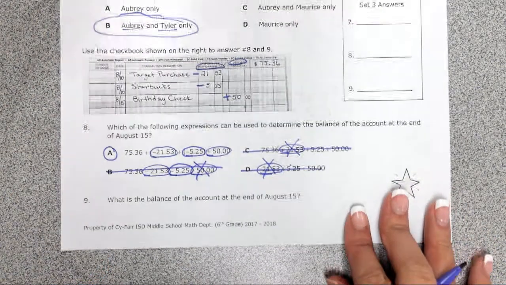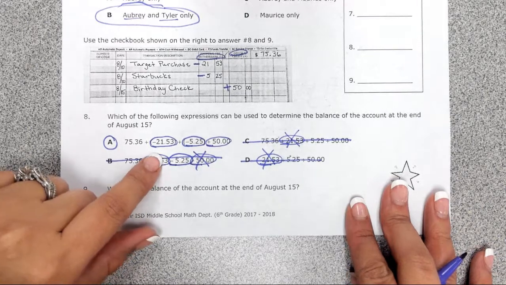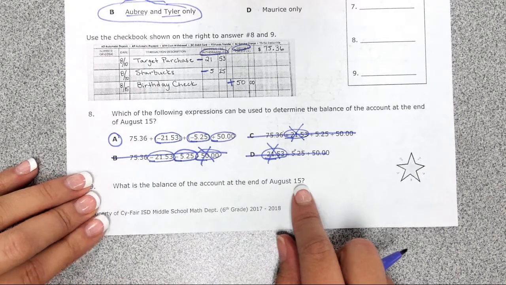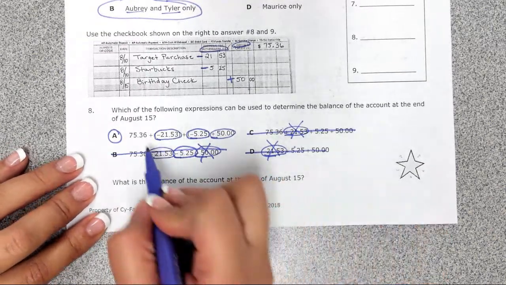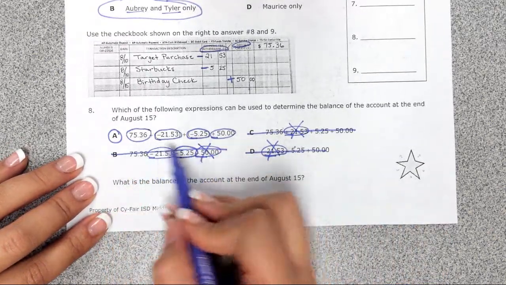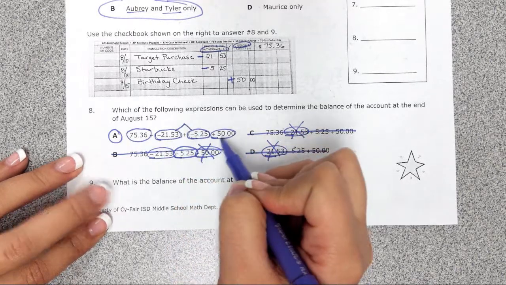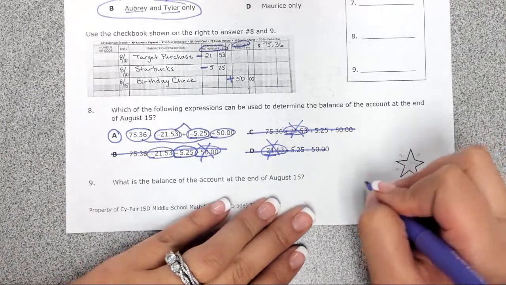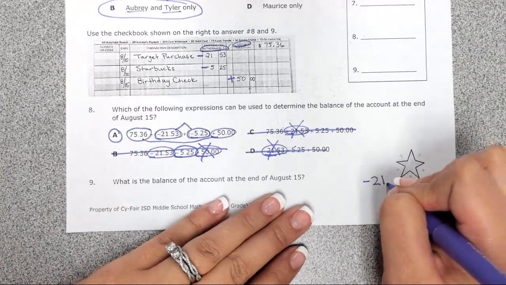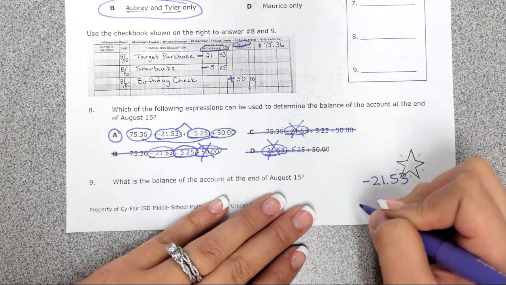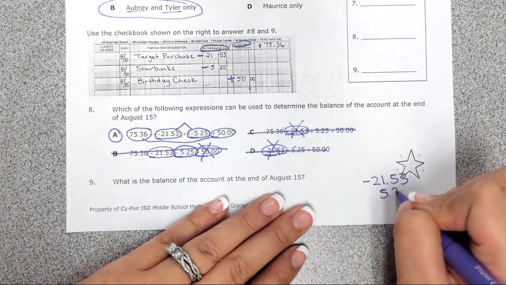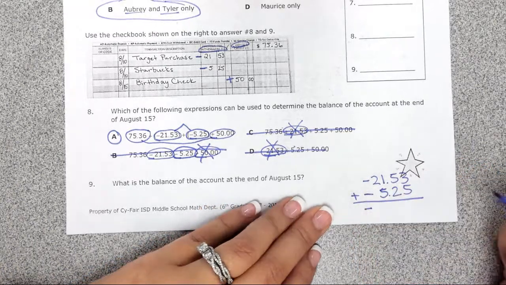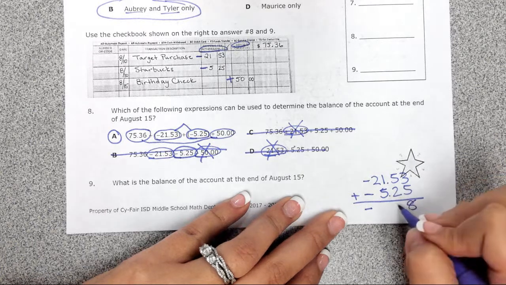Now, looking at 9, we're going to use this actual expression to help us because it's asking what is the balance of the account at the end of August 15th. Well, we already circled all of our terms, so let's combine the right terms. We've got these 2 negatives and we've got these 2 positives. Let's combine our negatives first. Negative 21, and then we have negative 5.25. Go ahead and bring down your negative signs so you don't forget, and go ahead and add.